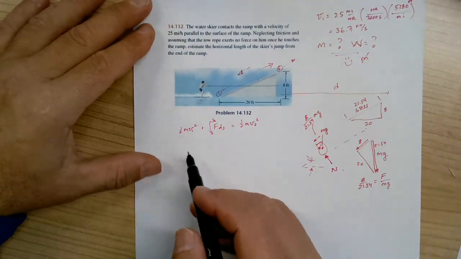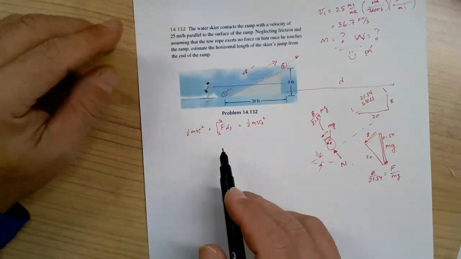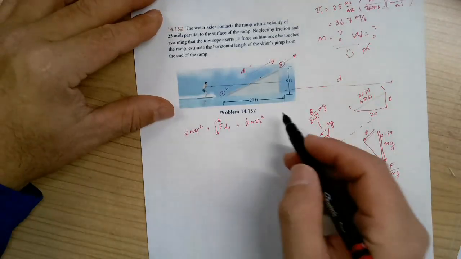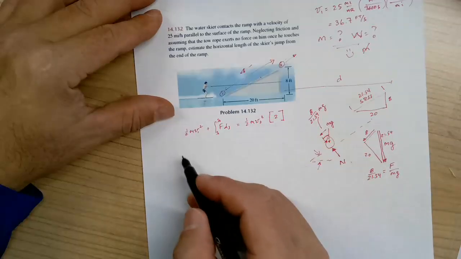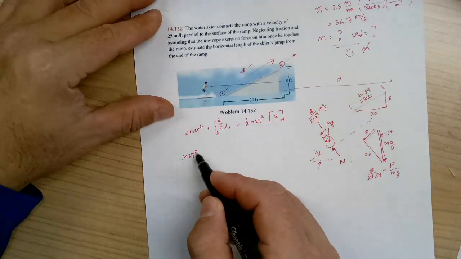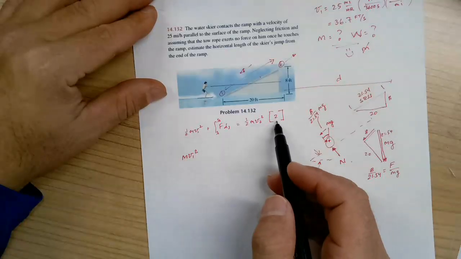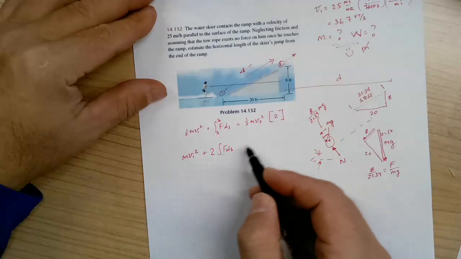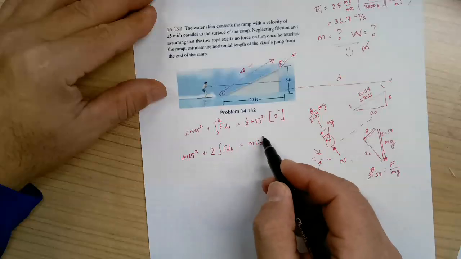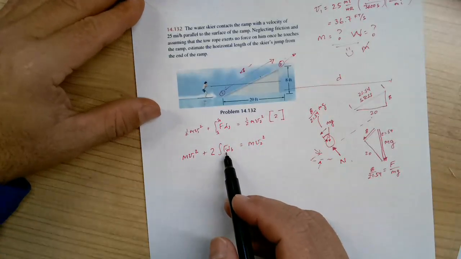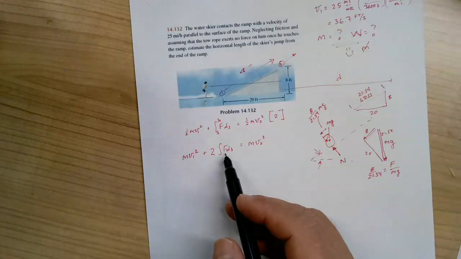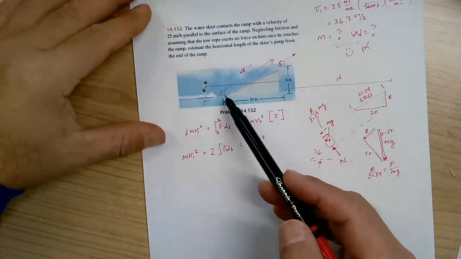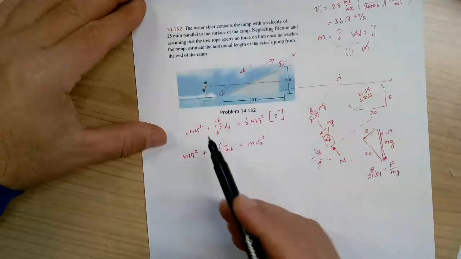So we have, I'm going to do some algebra on this before I go any farther. I'm going to multiply each term times 2 to make it a little bit easier. So everything times 2, that's going to be mv1 squared. What happened to the 1/2? I multiplied it by 2. Plus 2 integral of f ds equals mv2 squared. What's the integral of f ds? Does the force change? No, it's a constant. Is the distance known? Yes, it's 21.54 feet.